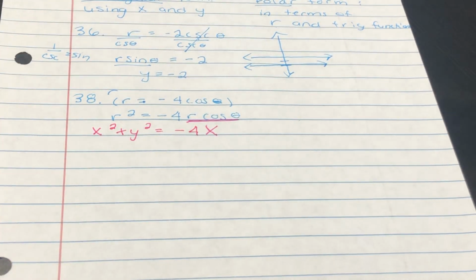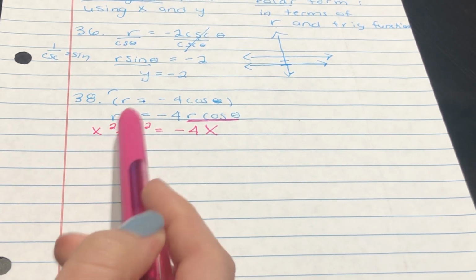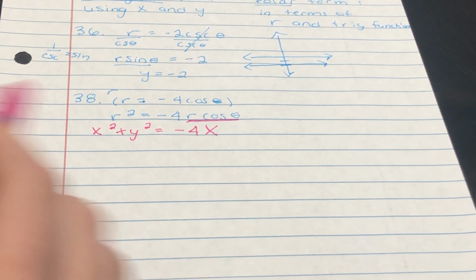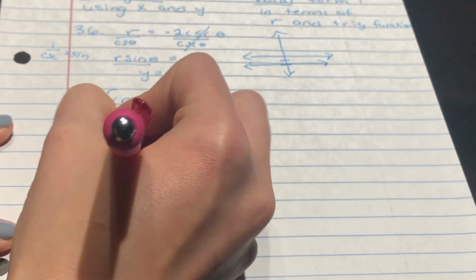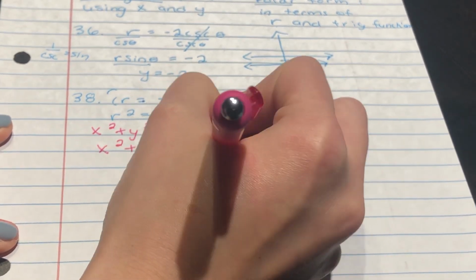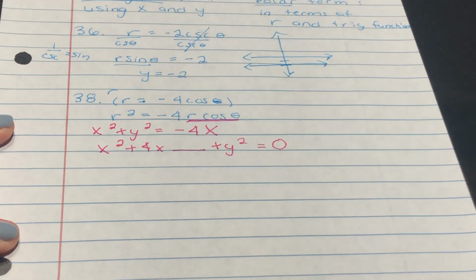Now the reason yesterday I had you do the Delta Math completing the square is because you're going to be completing the square, and this is a circle. Whenever you see x squared plus y squared, you want to think, okay, that's an equation of a circle, but we need to complete the square. So we're going to move the 4x over. So we get x squared plus 4x, leave a little space to complete the square, plus y squared equals 0.